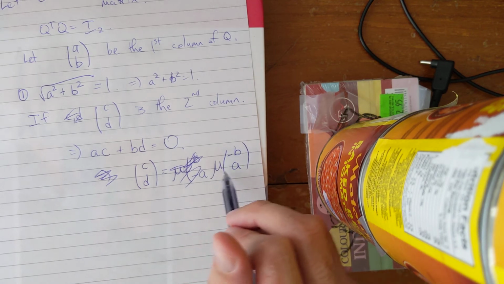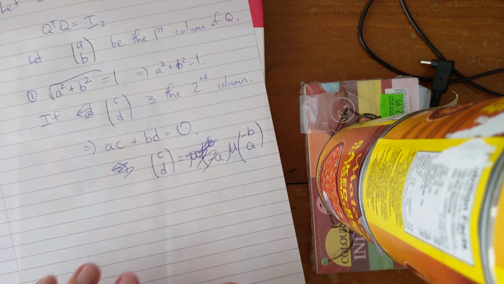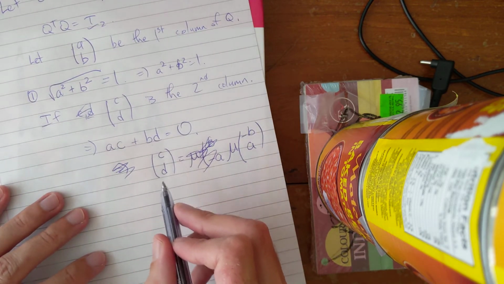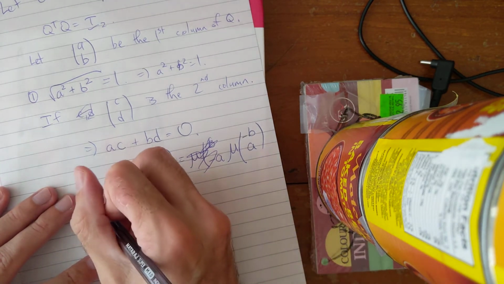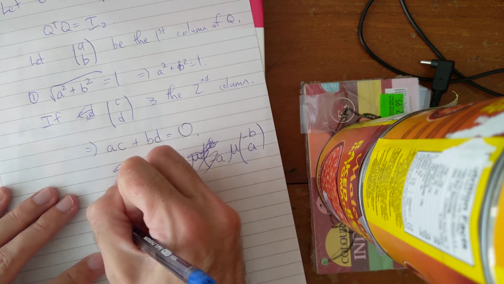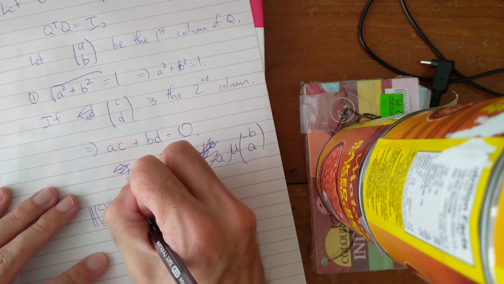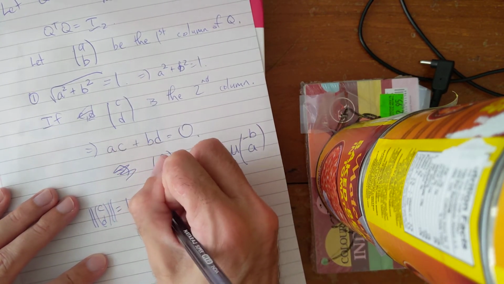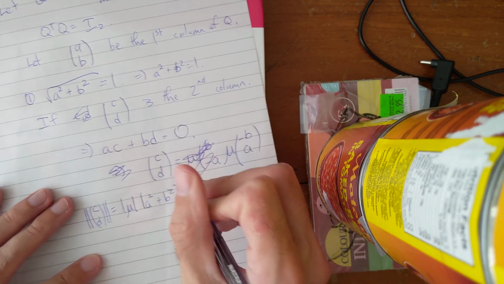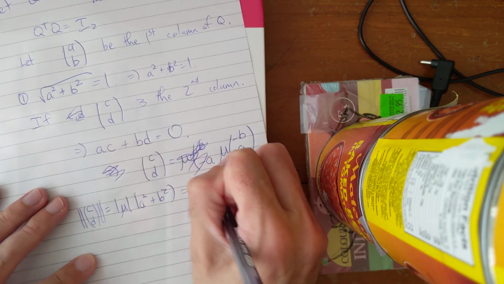Okay, so it's just something times, call it mu. Finding the norm, the norm of (c, d) has to be 1. So the norm of this vector is the absolute value of mu times the norm of (negative b, a), which is the square root of a squared plus b squared, which is the absolute value of mu.